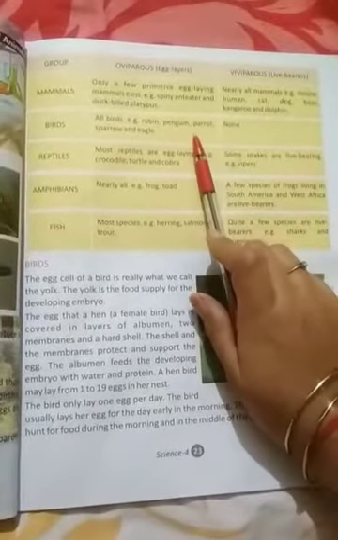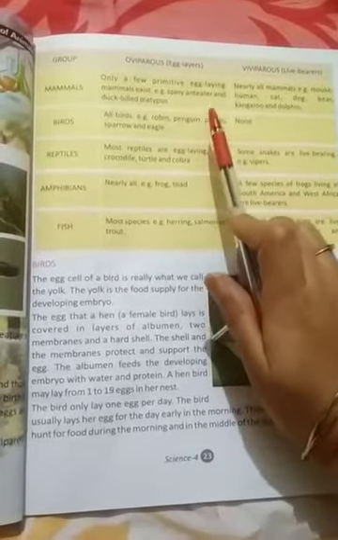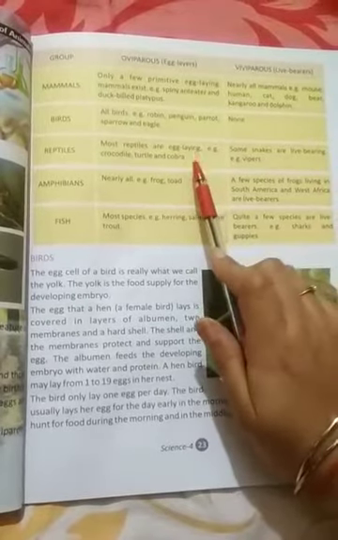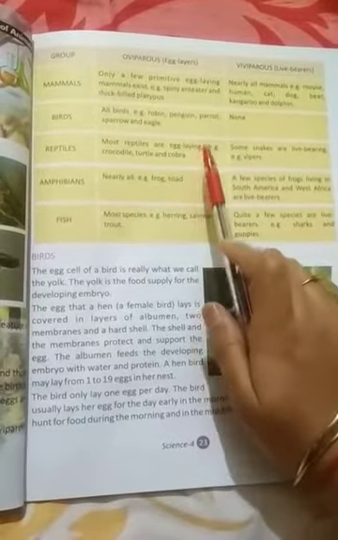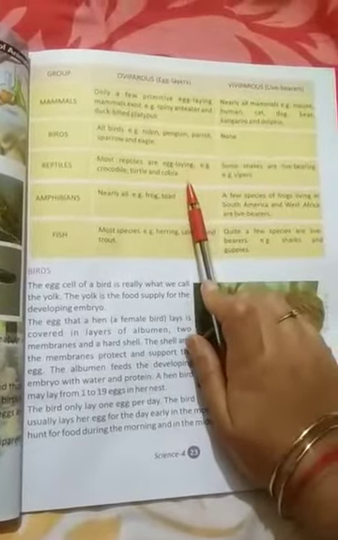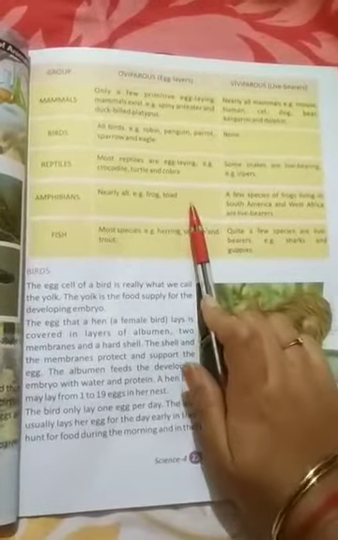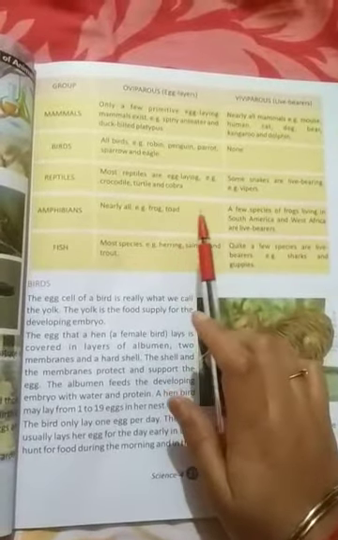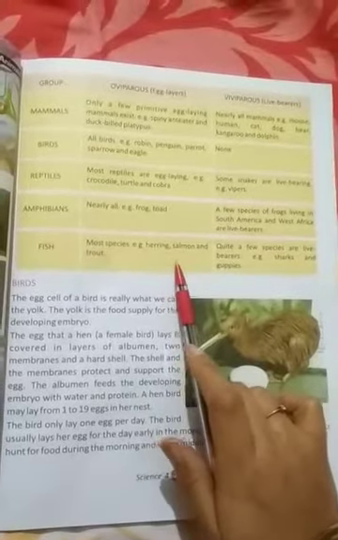Birds. Birds have feathers, they fly and they lay eggs. That is why they are called oviparous animals. What are reptiles? Reptiles are the animals which have scaly bodies and they lay eggs. That is why they are also called oviparous animals. What are amphibians? Amphibians have smooth skin, like frog and toad. They are also oviparous animals. Fish are also oviparous animals.